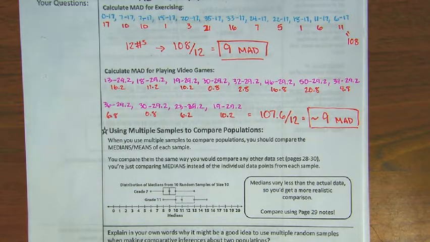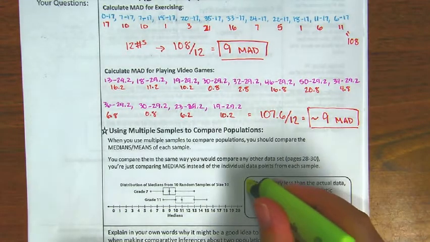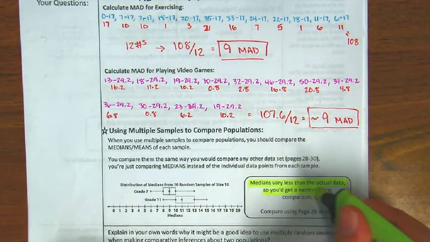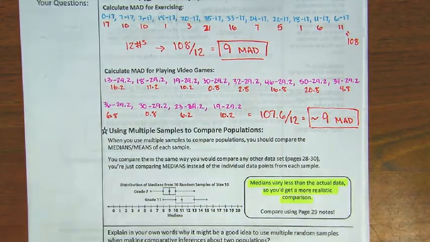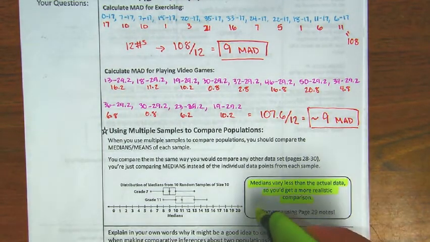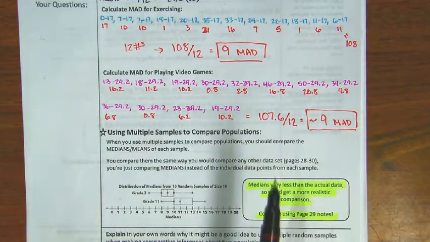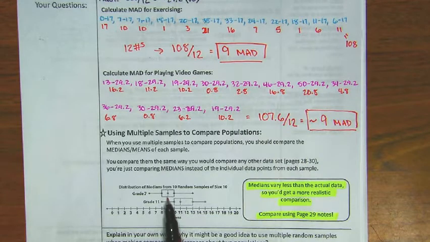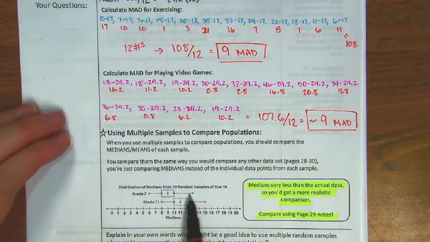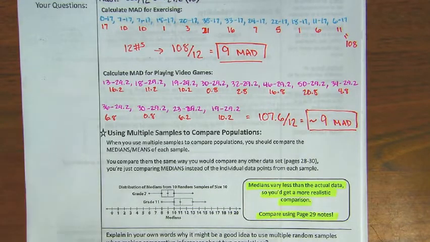The reason we're going to do that is because medians vary less than actual data, so you're going to get a more realistic comparison. You guys should look back at page 29 specifically for that. So for example here, we would compare the median here, which is 9 for grade 7, and the median of 11 for grade 11. Even though they have some pretty wide spreads, comparing the median is going to give us the best kind of look at the data.